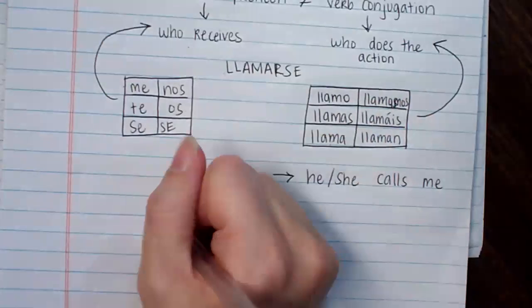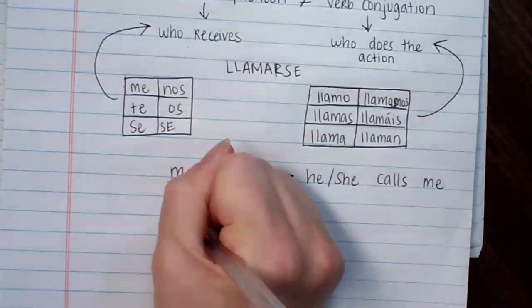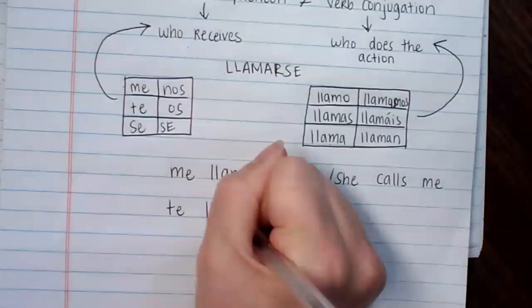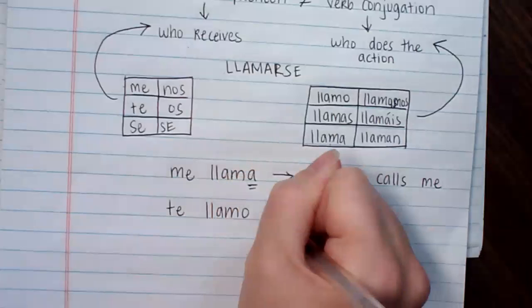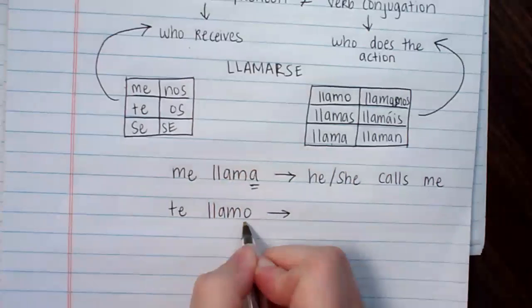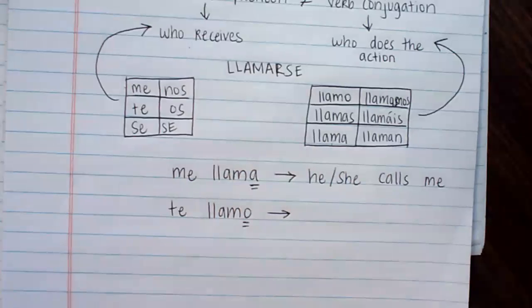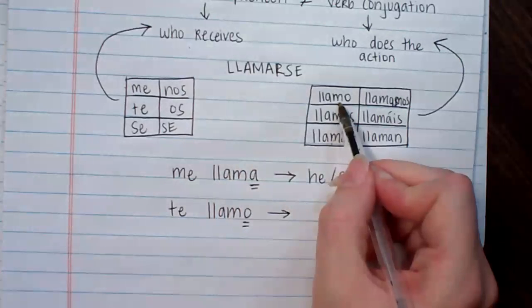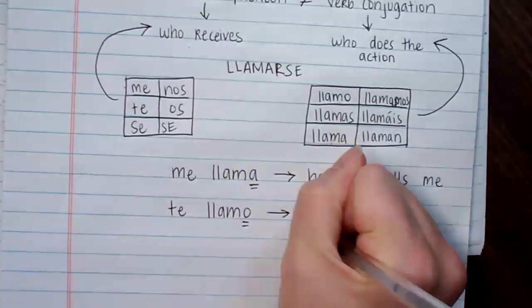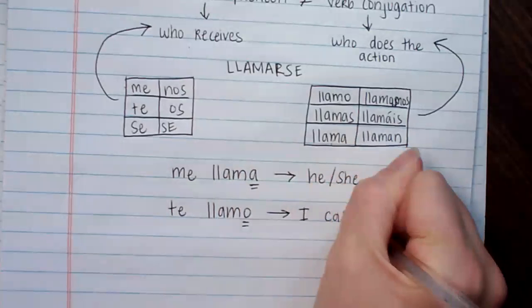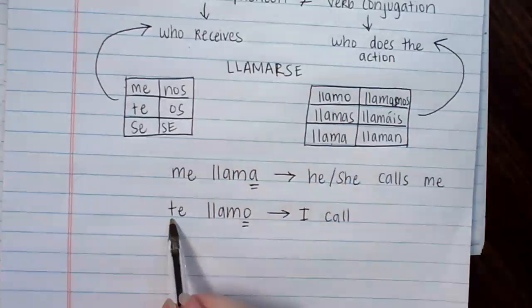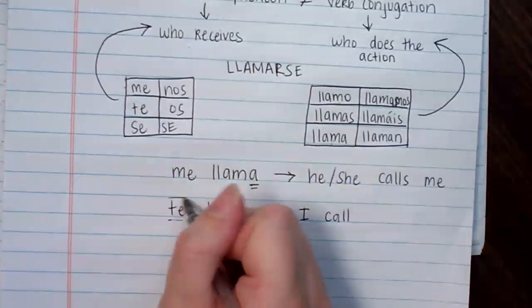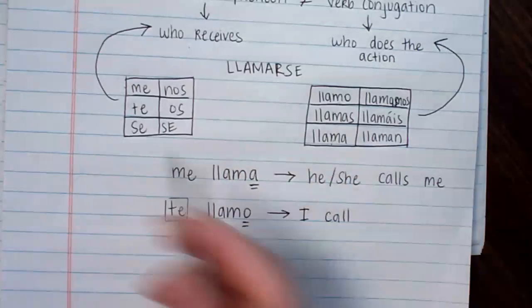If I said te llamo, so the first thing we have to look at is who is completing this action because it ends in an O. Because it ends in an O, we know that it is I. It's in the yo form. So it's I call, and we look at our reflexive pronoun te.